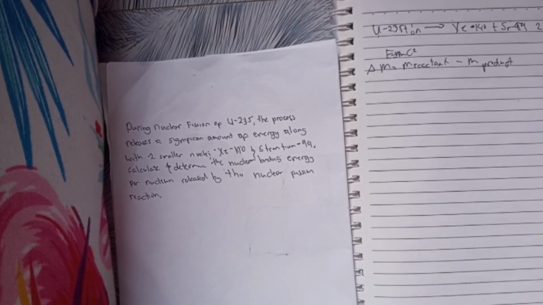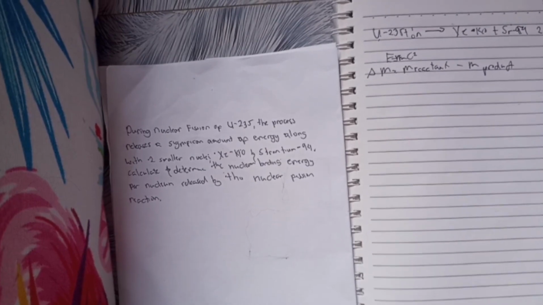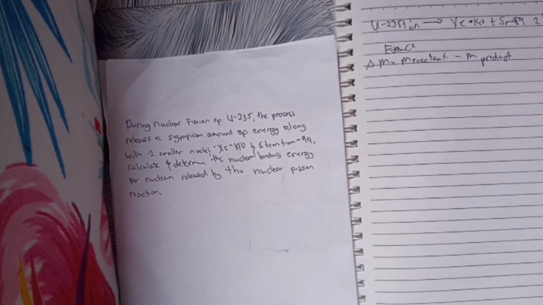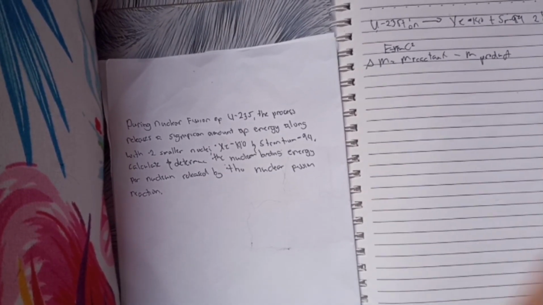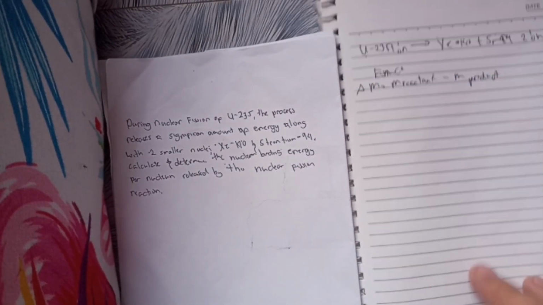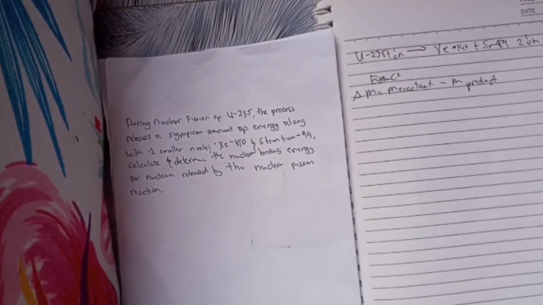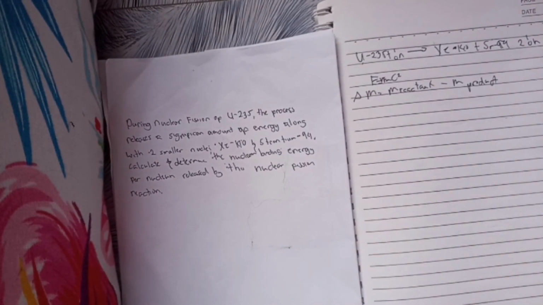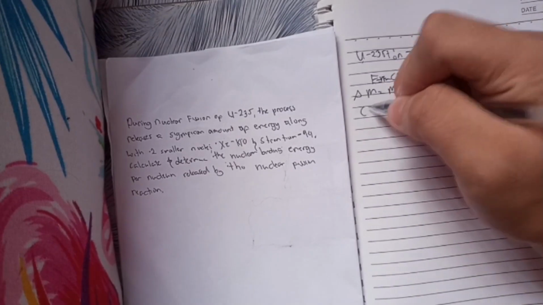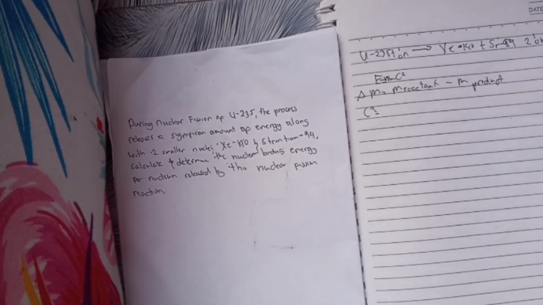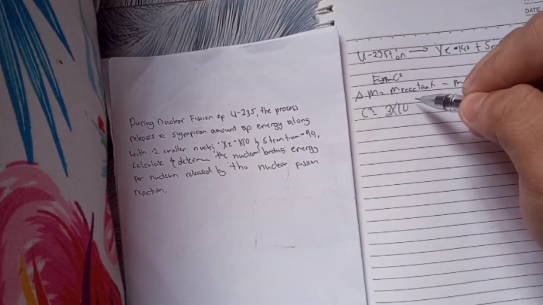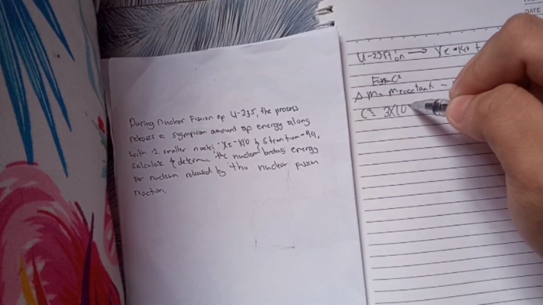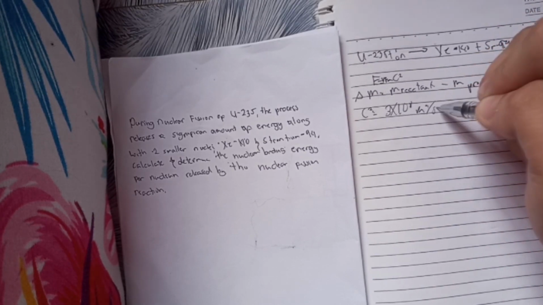Ginamit natin to kasi yung problem natin is nag-undergoes na nuclear fission and meron tayong m reactant and m product. Karaniwan, pag ganito yung problem, ganito talaga yung ginagamit na formula for mass defect. And yung value na c squared natin dito is yung speed of light, which is 3 times 10 raised to 8 meters squared per second squared.